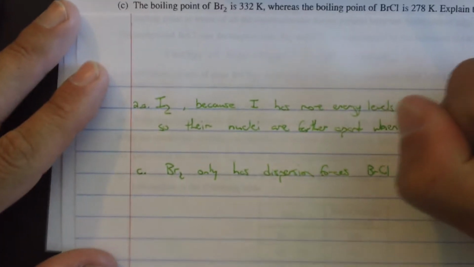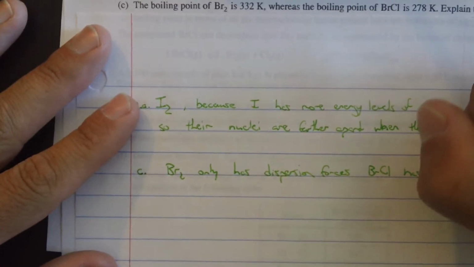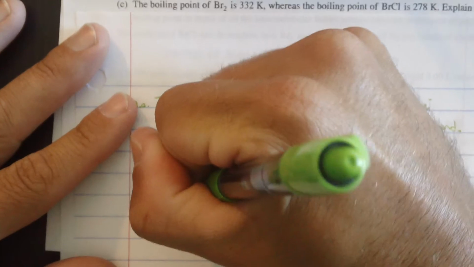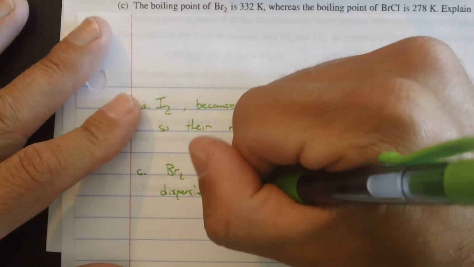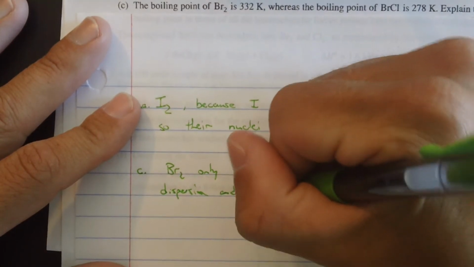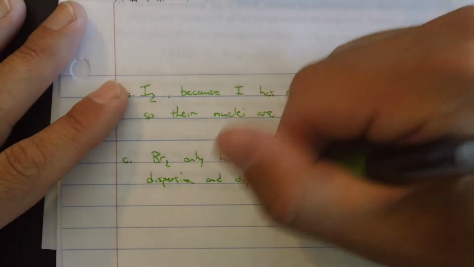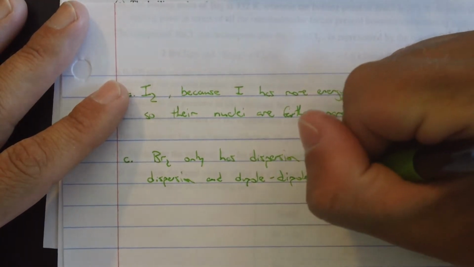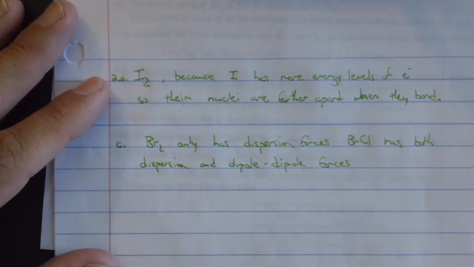BrCl has both dispersion and dipole forces. There's the intermolecular forces. That's your first point in there.